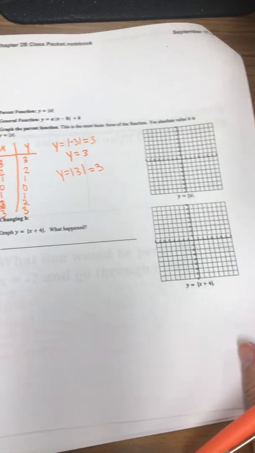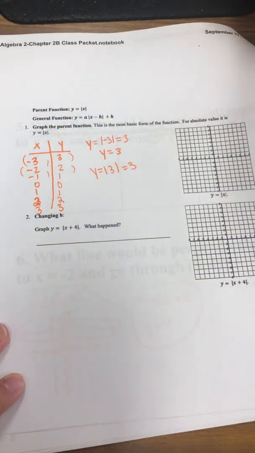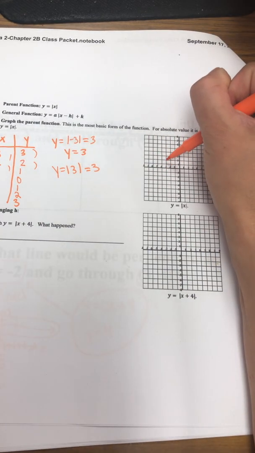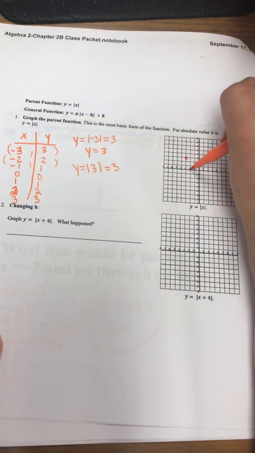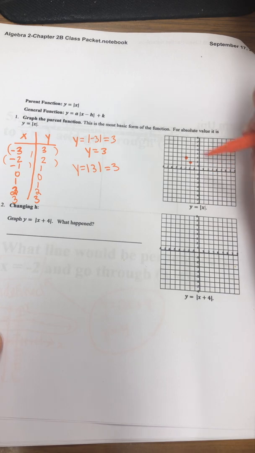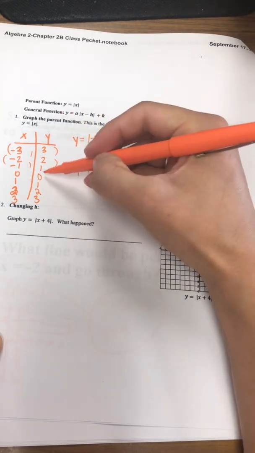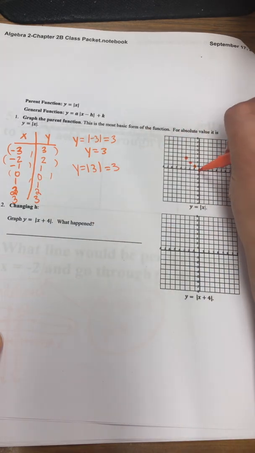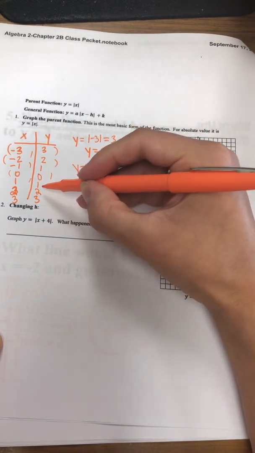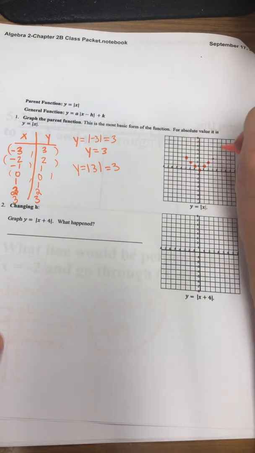So, those all can be turned into points that you can graph over here. So my first point is -3, 3. So over -3, up 3. My second point is over -2, up 2. Next, we got over -1, up 1. My next point, 0, 0, that's at the origin. Next, 1, 1 would be over 1, up 1. Next point is over 2, up 2. And lastly, over 3, up 3.